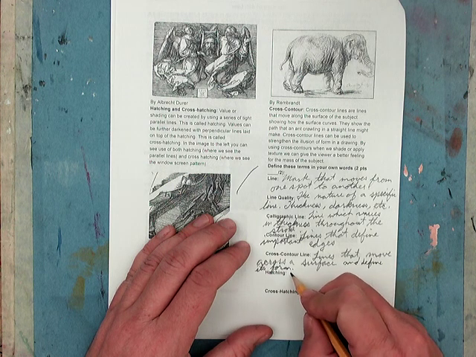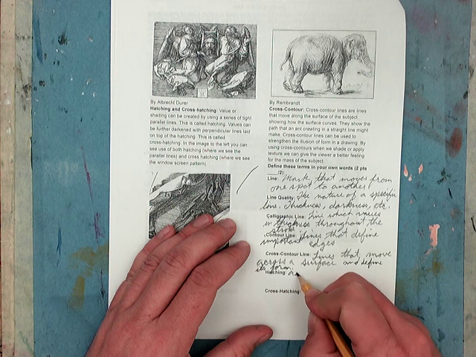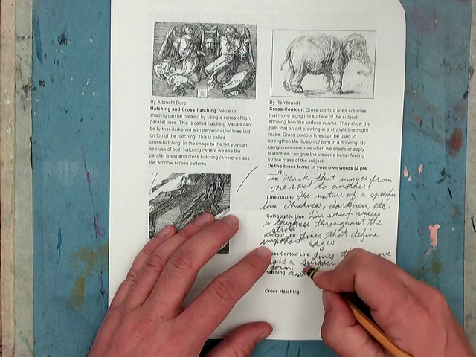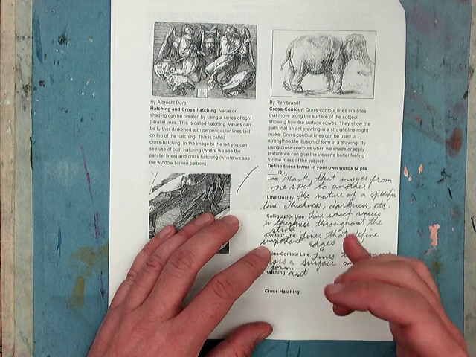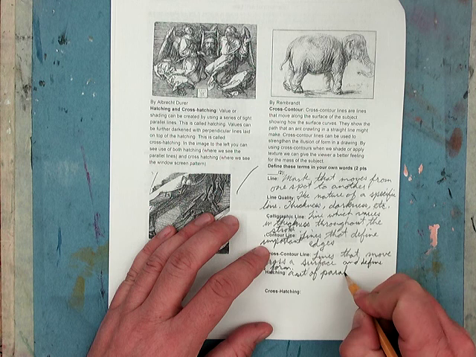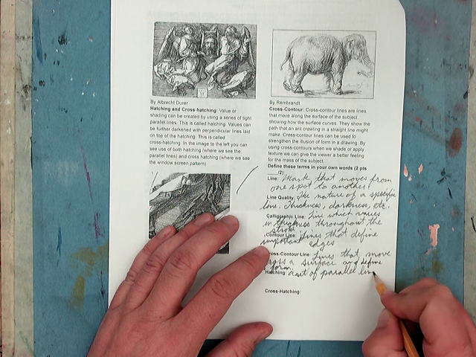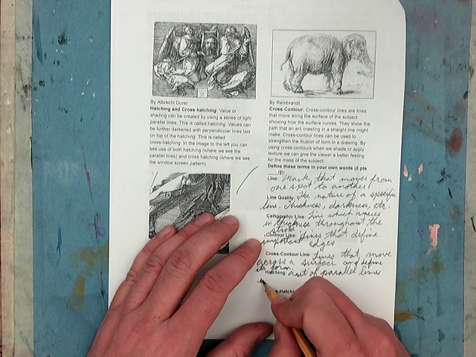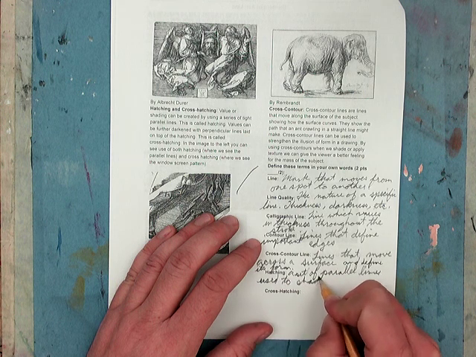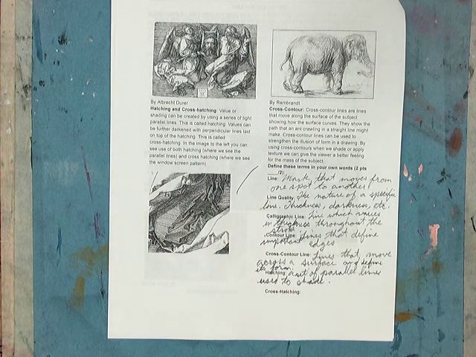Hatching is a set of parallel lines that are used to shade.